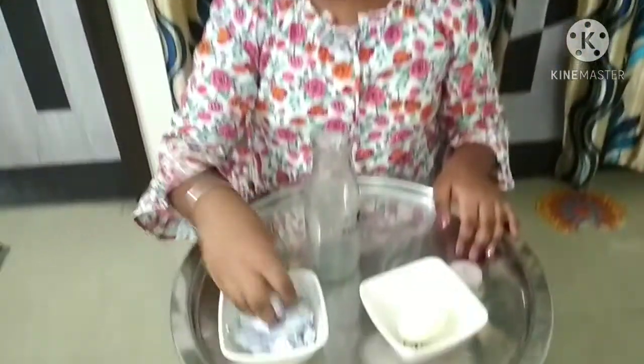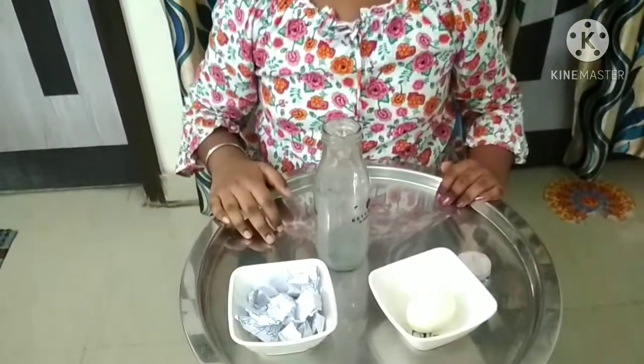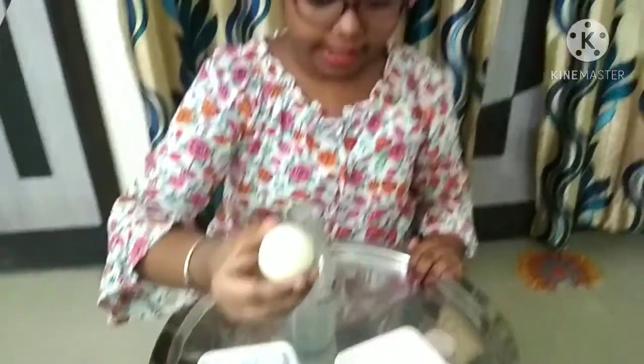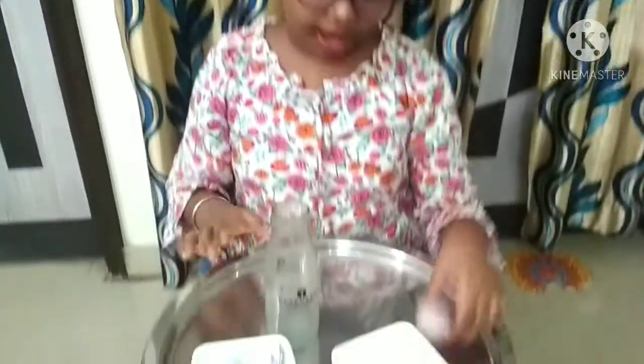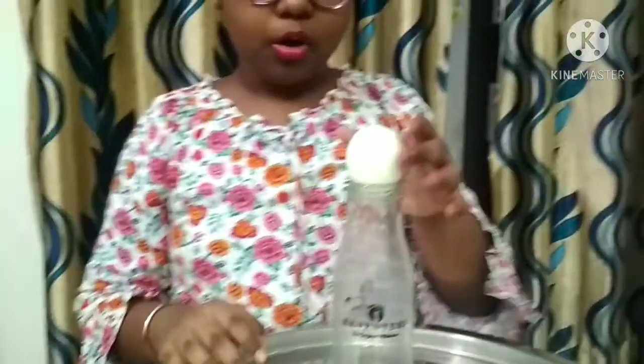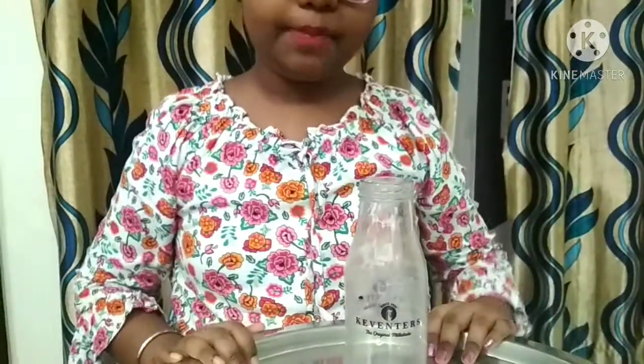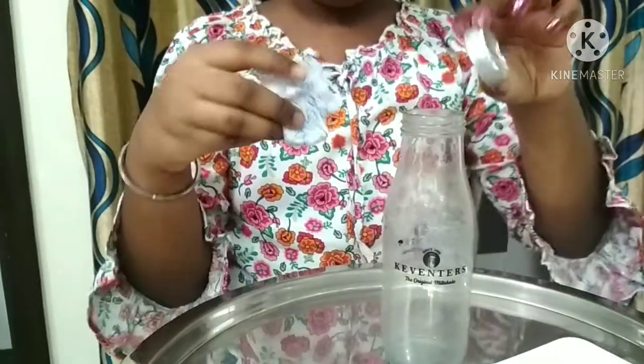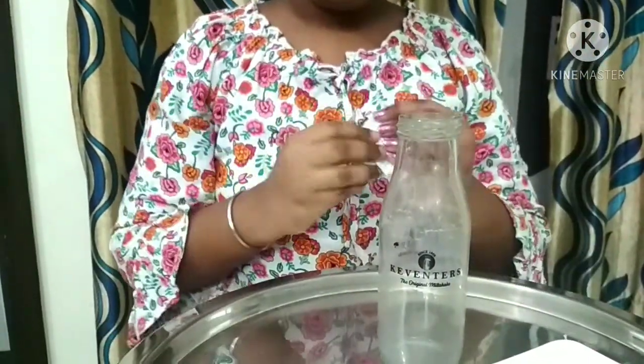So friends, the materials required for this experiment are pieces of paper. If you don't have paper, you can use newspaper also. A boiled and peeled egg, a glass bottle, and a candle. Friends, as you can see, this egg is not going inside the bottle. What we will do is we will put some of this paper inside the bottle and then we'll light the candle. Okay, so let's start.